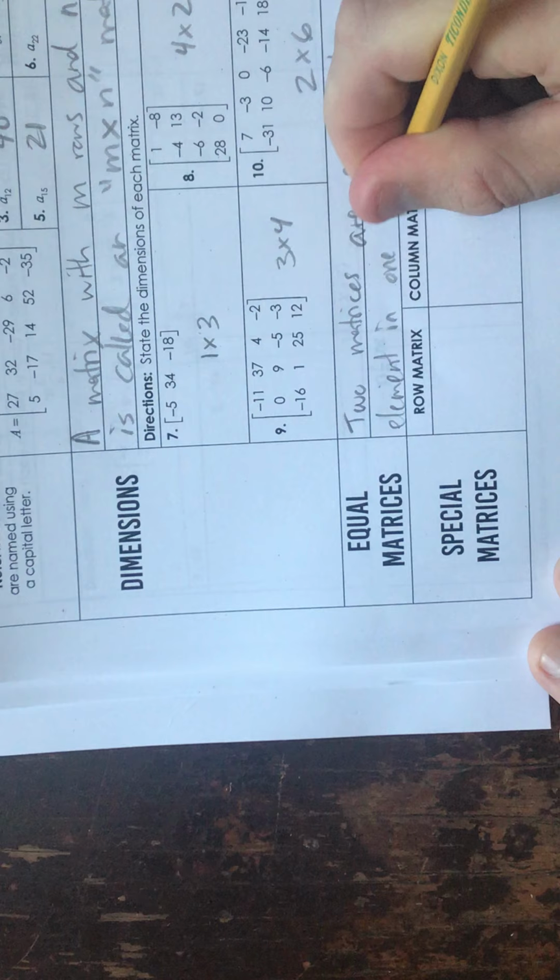Let's make sure that we understand how we could tell the dimensions of a matrix. This guy has 1 row and 3 columns, so this would be a 1 by 3 matrix. This one right here has 4 rows and 2 columns, so that would be a 4 by 2. This guy's a 3 by 4, and this guy's a 2 by 1, 2, 3, 4, 5, 6, a 2 by 6.